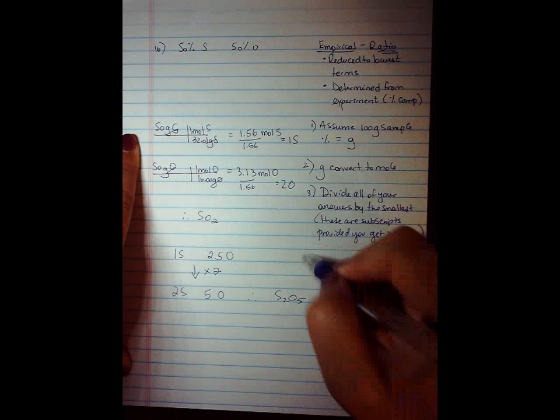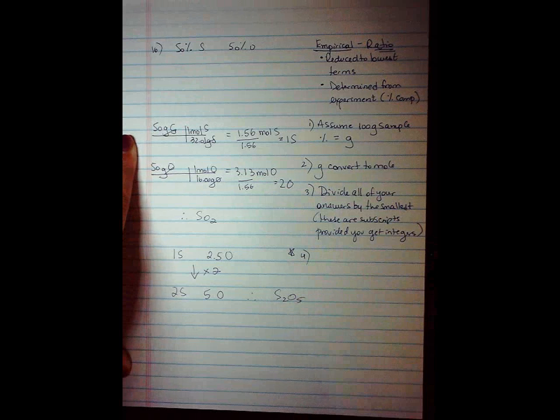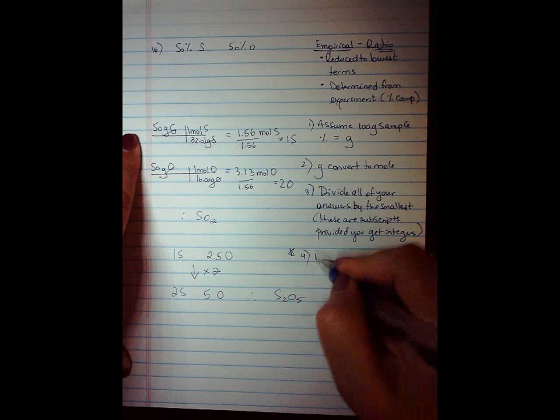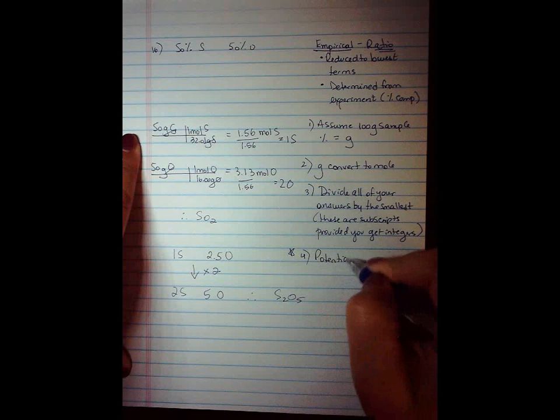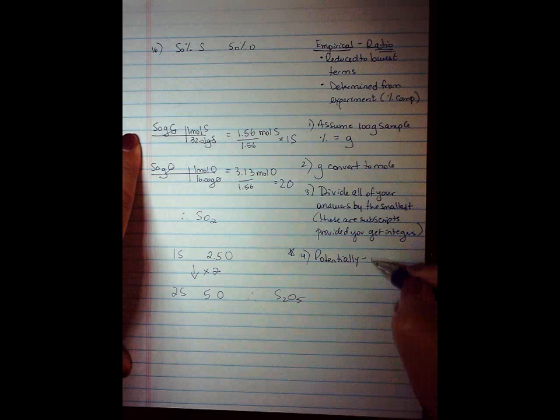The fourth rule that I'm going to have you write down, you're not always going to use, but potentially you might have to multiply all your answers by the same factor to make them integers.